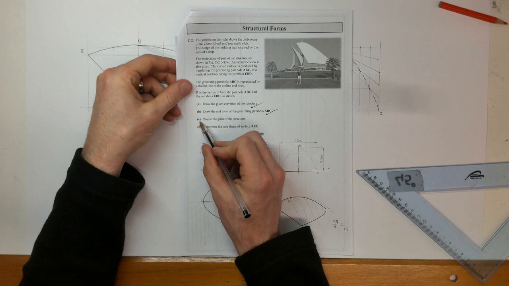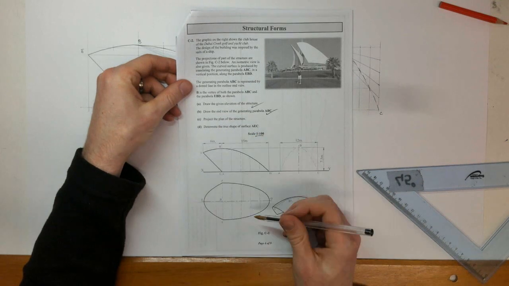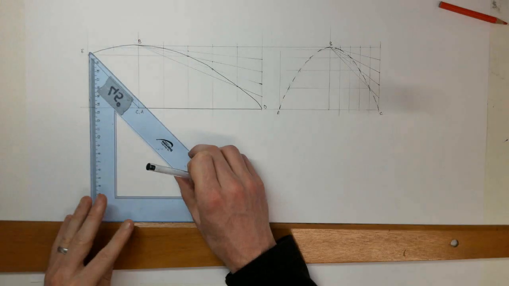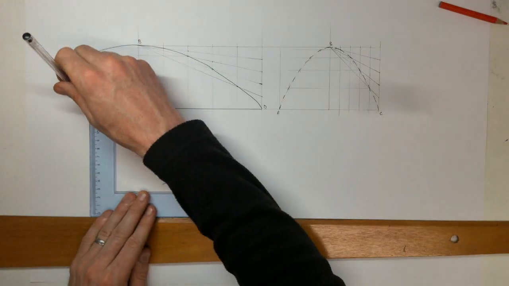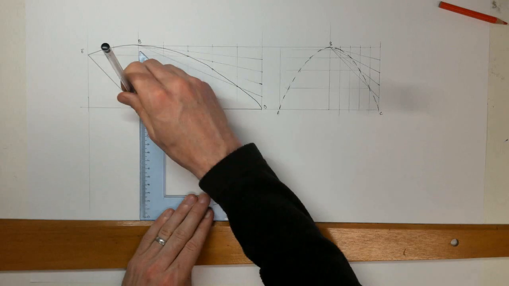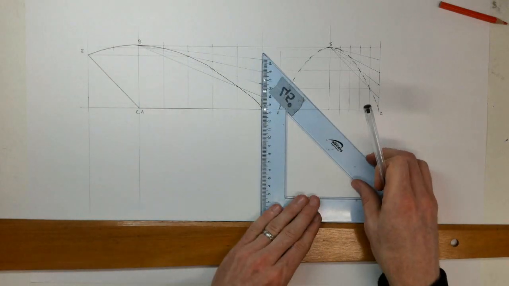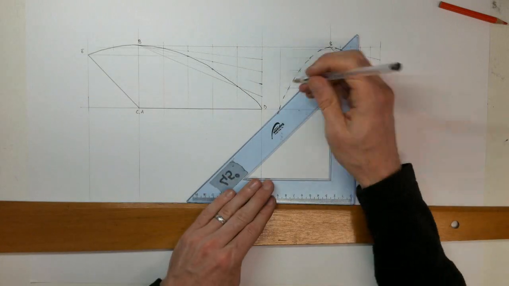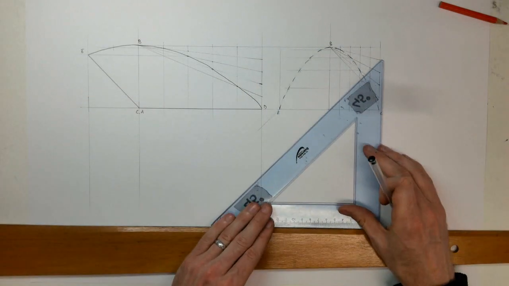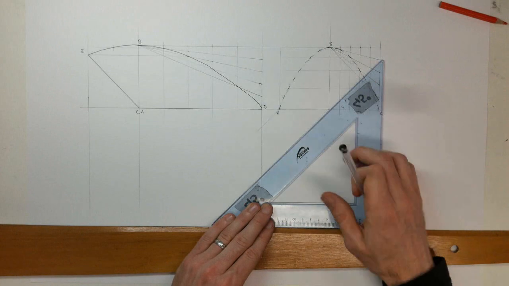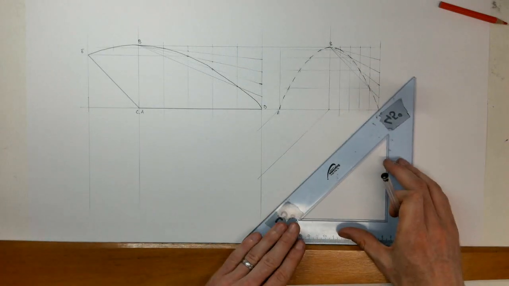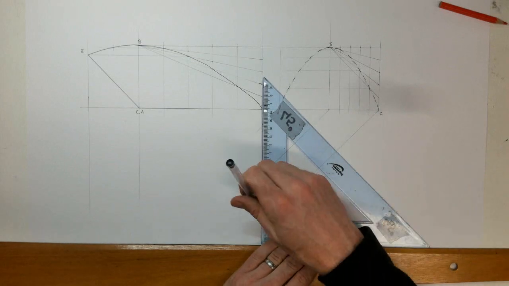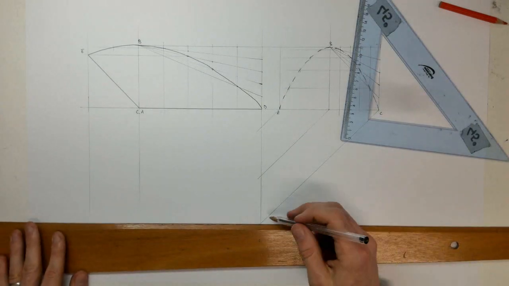Now we want to project the plan of the structure. So let's project down the points we can find to begin with. Project down vertically first of all, and now let's go 45 degrees to project from end elevation to plan.